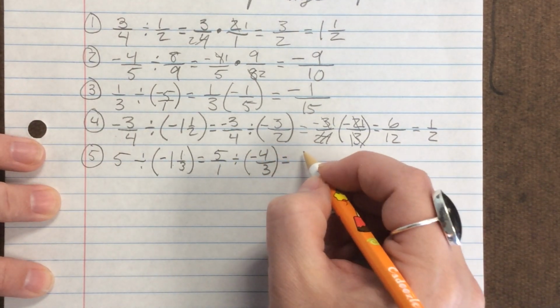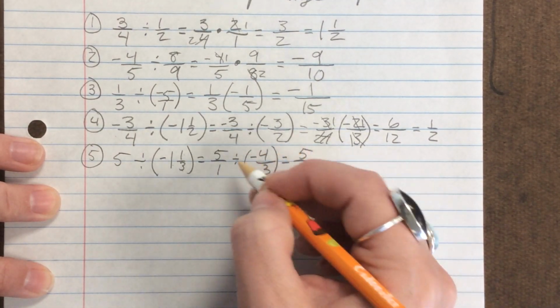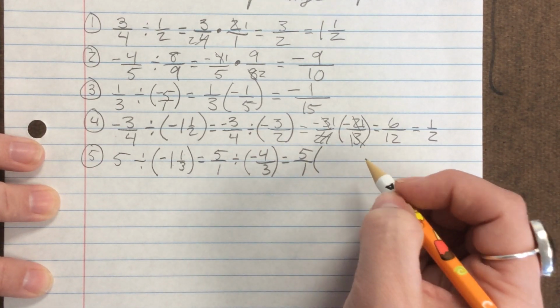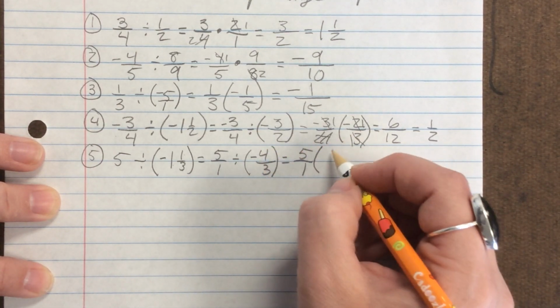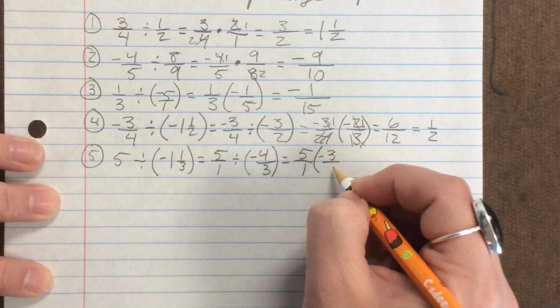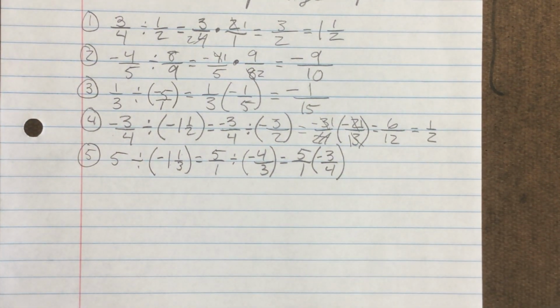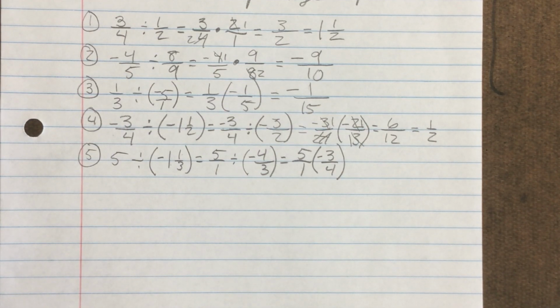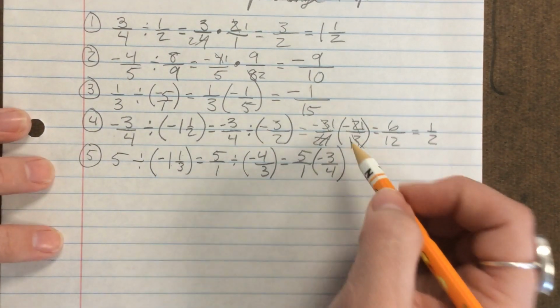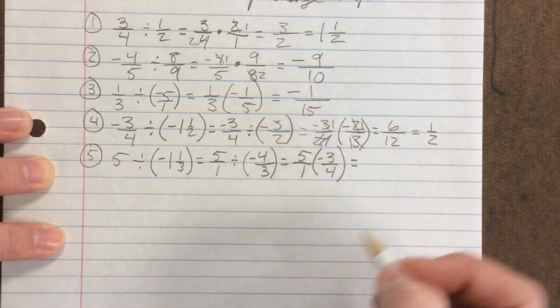So keep the first one. Change divide to multiply. I'm just going to use the parentheses. And flip the second one, and it's -3/4. And again, I just like keeping the negative in the top. The negative can really be in front of the whole fraction. It could go to the bottom. It doesn't matter. As long as there's 1 there, that's all we need.